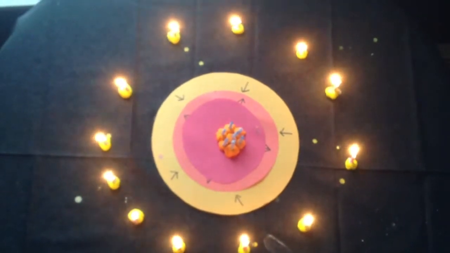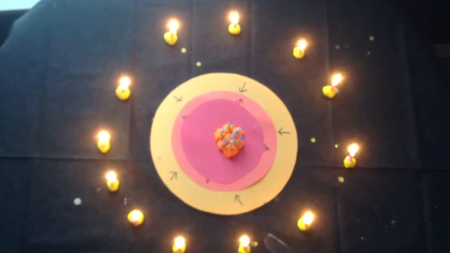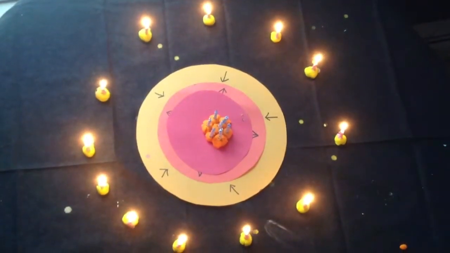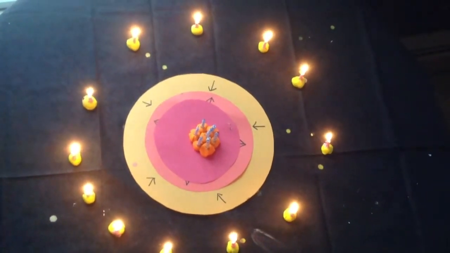There is no more helium left in the core of the star. Fusion must stop. The candles burn out and move closer together to represent the core getting smaller. The outer shell is still pushing gravity inward toward the core.